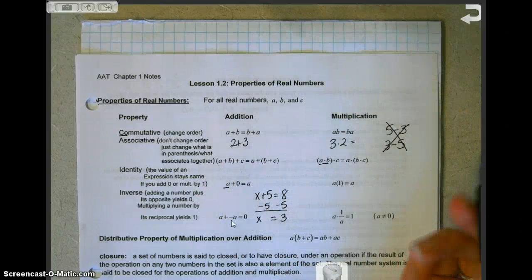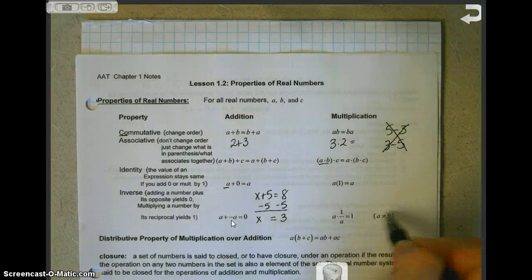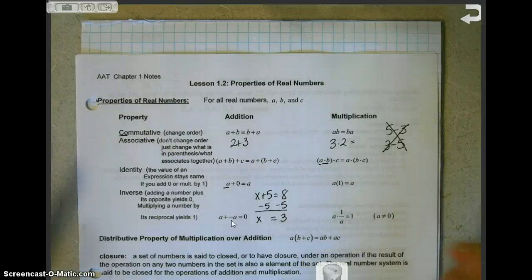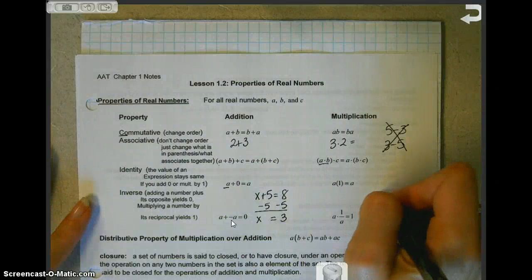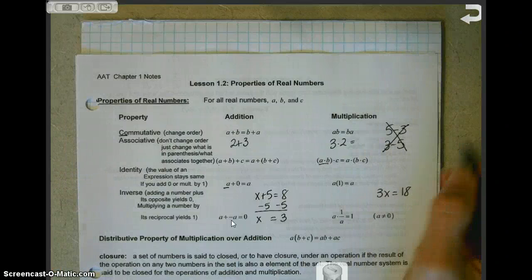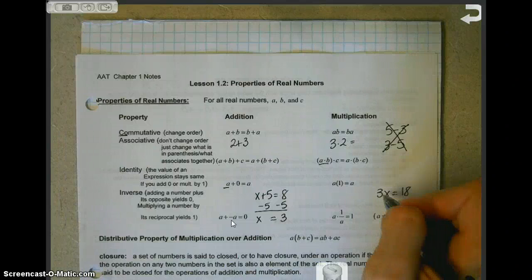Now the multiplicative inverse: the product of a number times its reciprocal, and again it can't be 0, but a number times its reciprocal will give us 1. And this is shown right here. Say you've got 3x is equal to, say, 18. Normally we just say divide both sides by 3 and you're done. We could also say, let's multiply by its inverse. The multiplicative inverse would be its reciprocal.